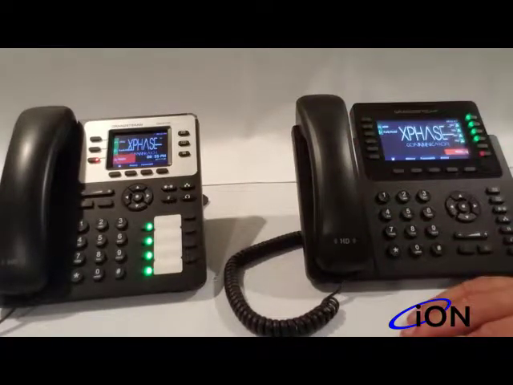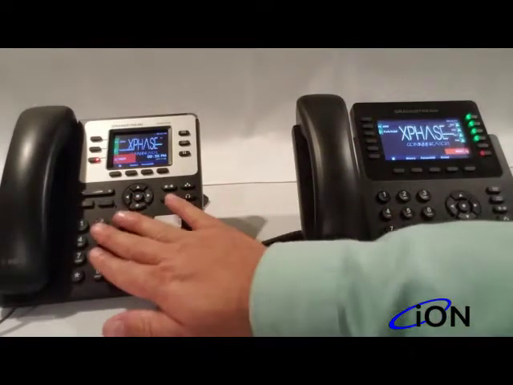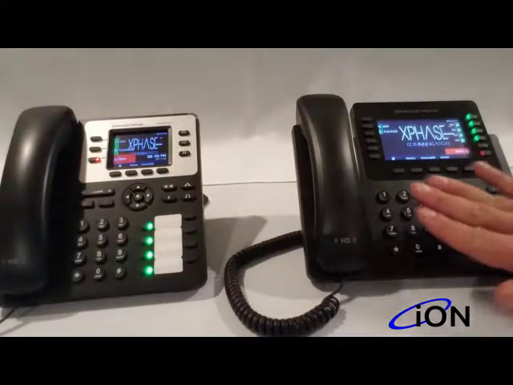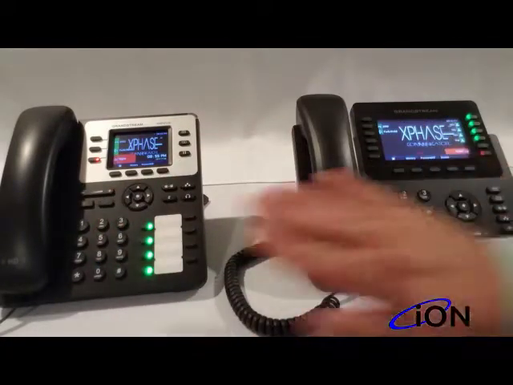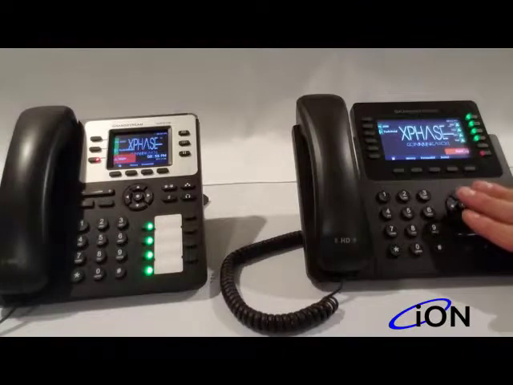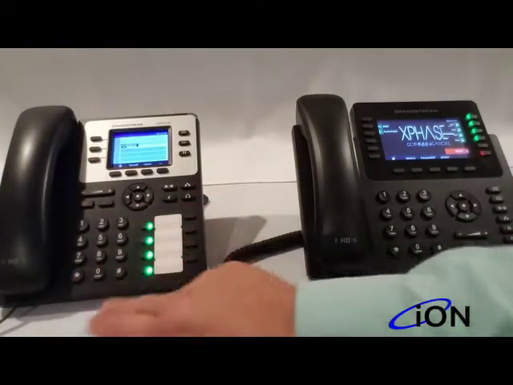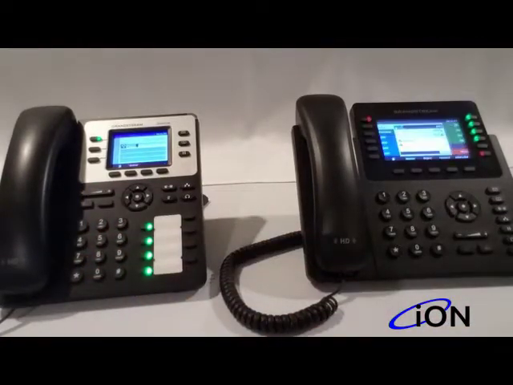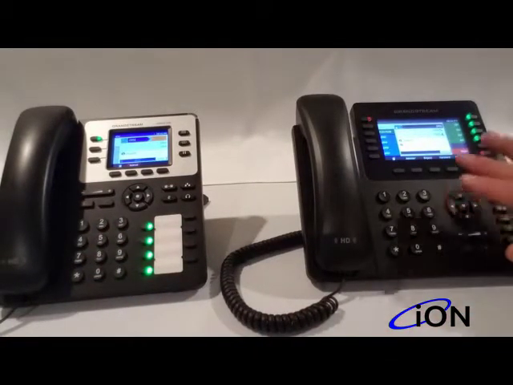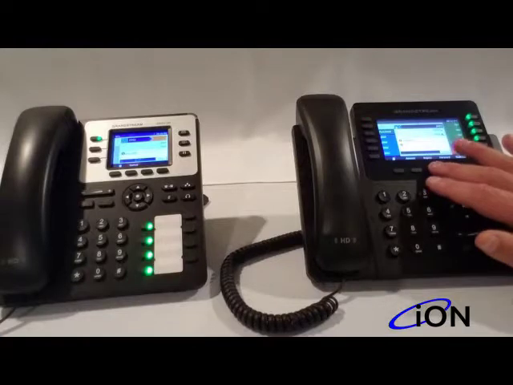Alright, let's go ahead and test everything to make sure everything works. I'm going to use this phone right here to call this phone right here. So we're going to call 2000 from 2002 to test this guy out to make sure it works. Let's go ahead and call him. I'm going to reject the phone call just so it goes directly to voicemail.